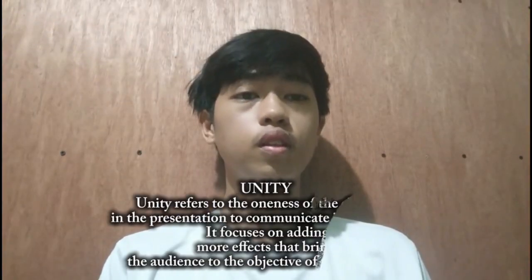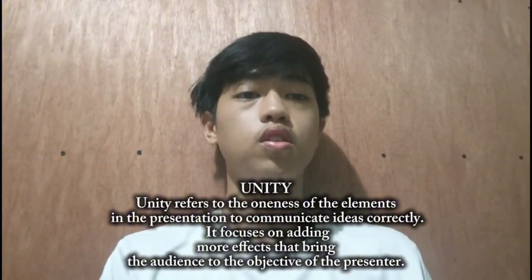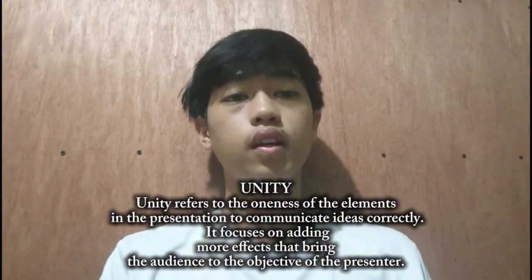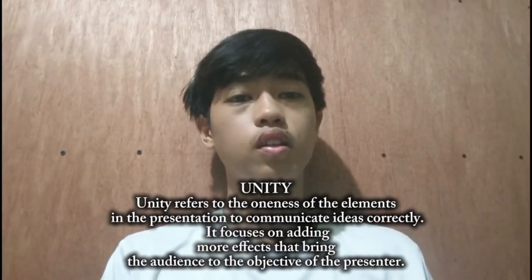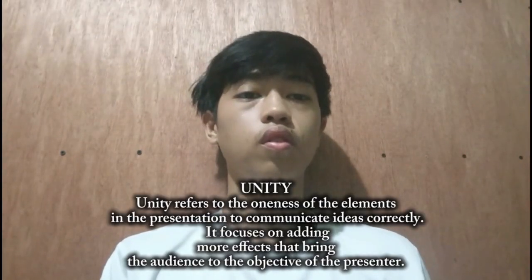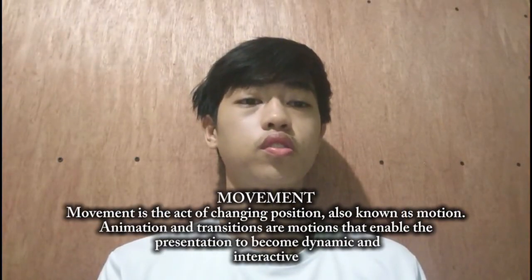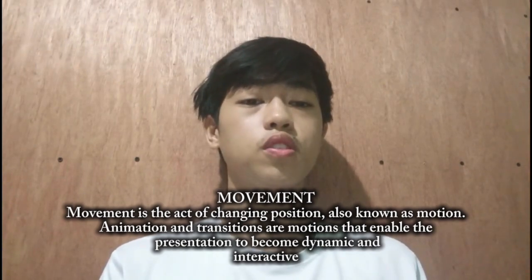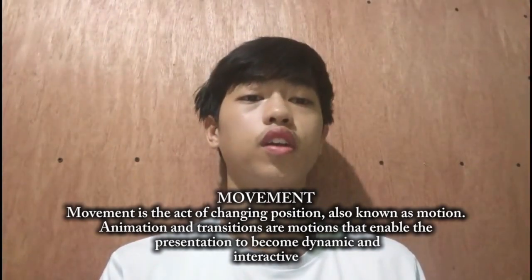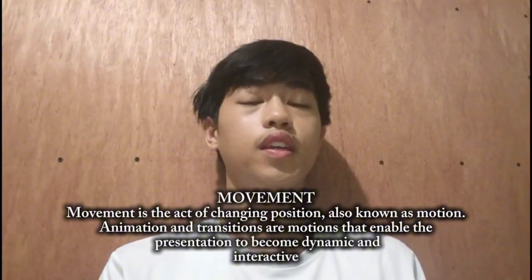Unity. Unity means that all elements in the presentation work together to communicate ideas clearly. Consistent animations, fonts, and transitions help maintain unity and avoid confusion. Movement refers to the use of animation and transitions to create motion. This makes the presentation more dynamic and interactive, helping keep the audience engaged.